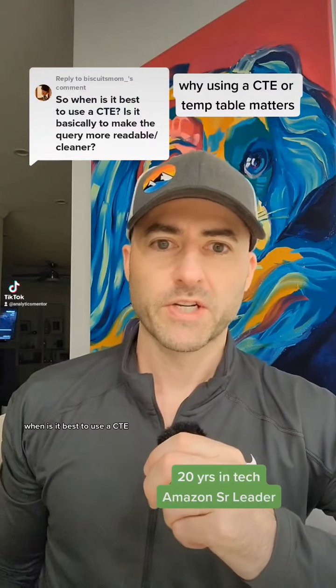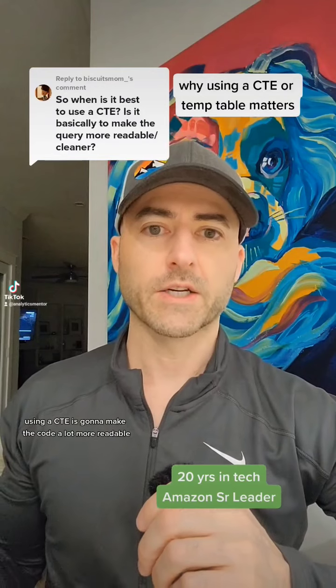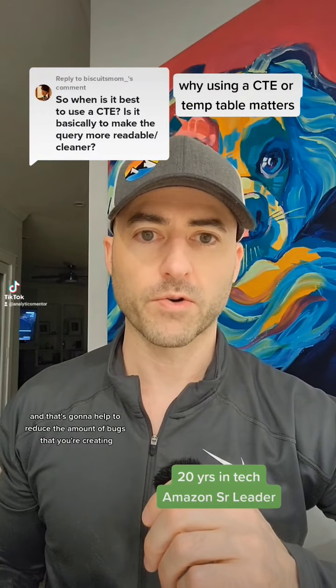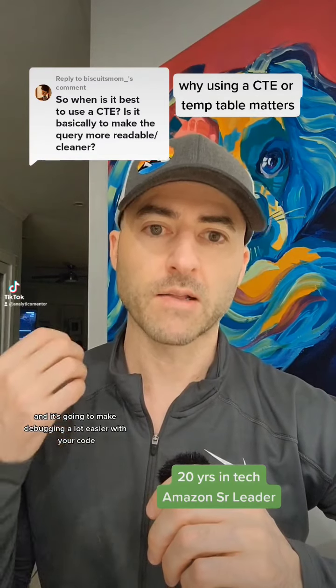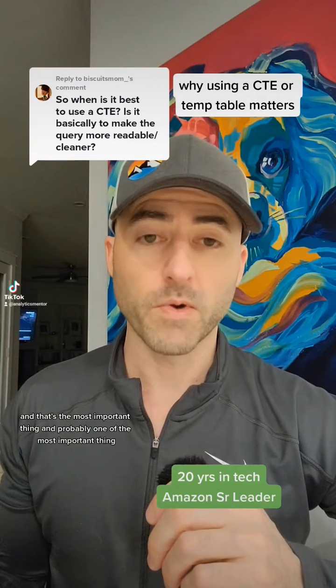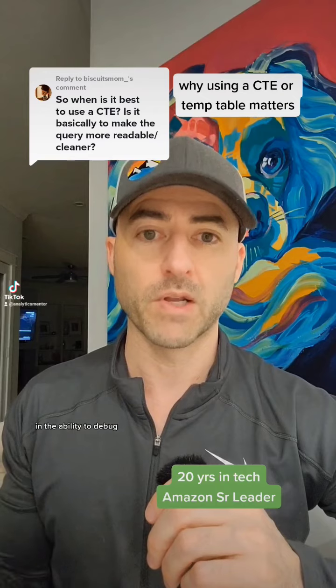When is it best to use a CTE when working with SQL? Almost all the time, and here's why. Using a CTE is going to make the code a lot more readable, and that's going to help to reduce the amount of bugs that you're creating, and it's going to make debugging a lot easier with your code. And that's the most important thing, and probably one of the most important things that gets overlooked in the analytics space is debugging and the ability to debug.